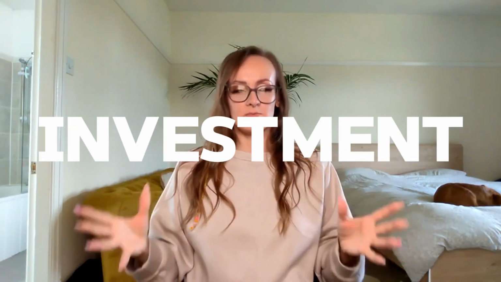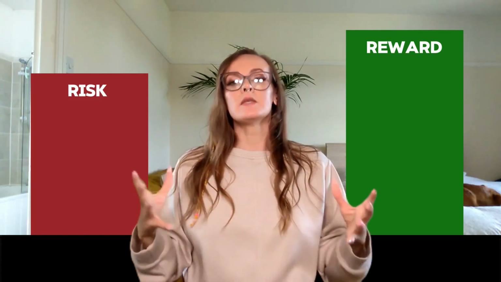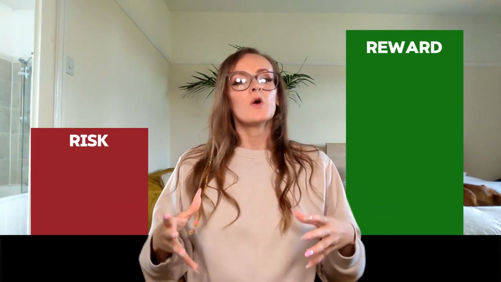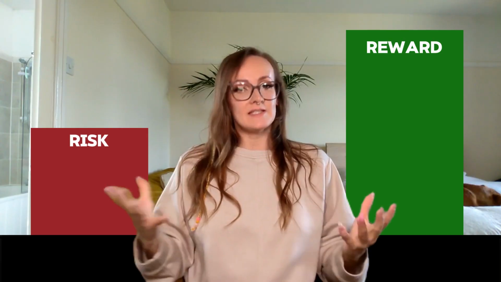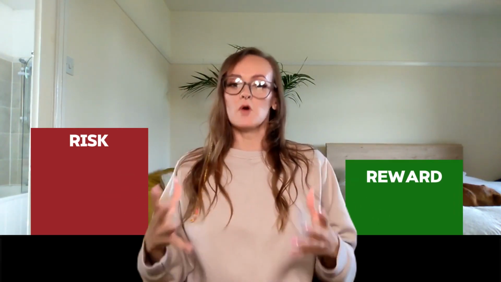And there's a few key things that I need to point out here. The first one being that gilts are very, very low risk. So we can assume that the government aren't going to go bankrupt anytime soon. That means that gilts are considered to be one of the safest investments that we can make. Now, what do we know about investments and risk? Generally, the higher the risk, the higher the potential reward. So if we know that gilts are super low risk, we can also assume that there is therefore a low reward or a low interest rate payment.